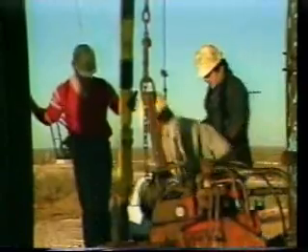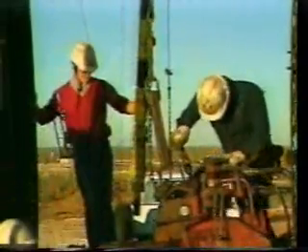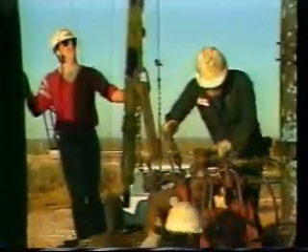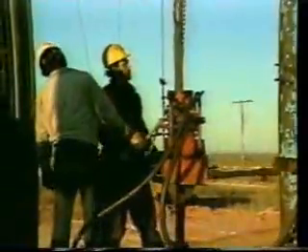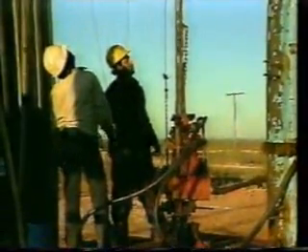Next, we'll run our tubing string and packer into the hole for the final time. The tubing must be spaced out so that it fits into the packer set at the bottom of the hole and yet also hangs from the tubing head connected to the casing at the surface.